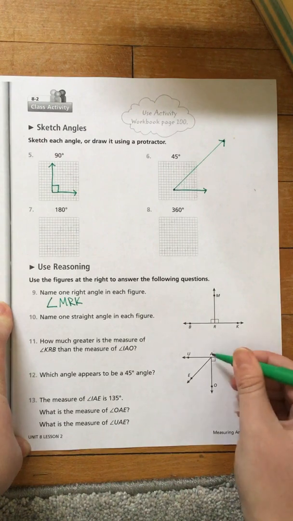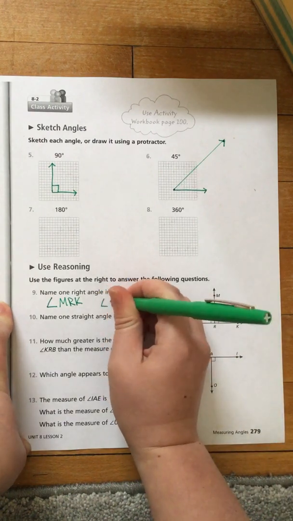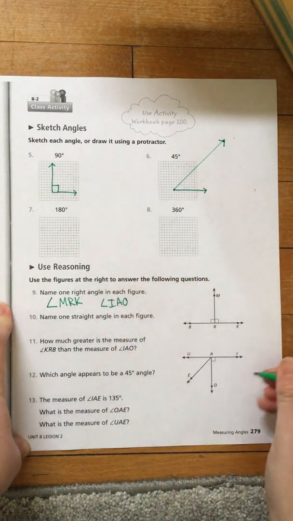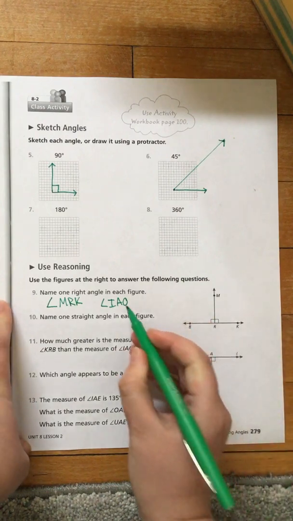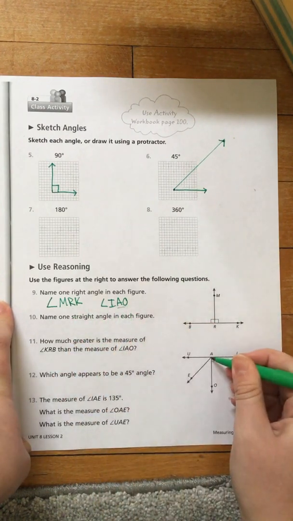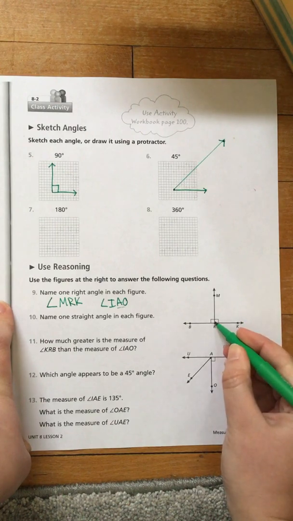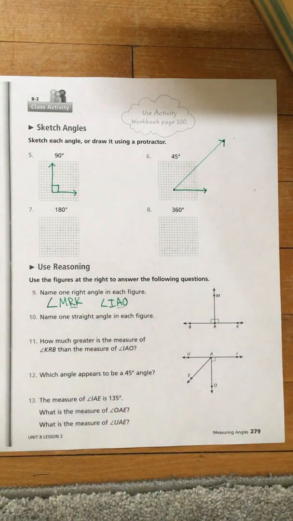I could call it IAO. I'm going to do that, IAO. Or I could have called it OAI. You just have to make sure that that middle letter is where the vertex is. Same here. R was our middle letter.